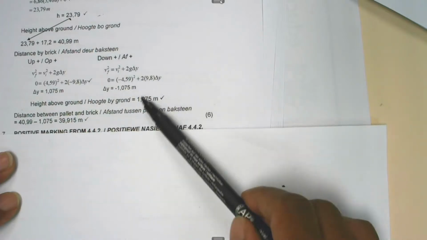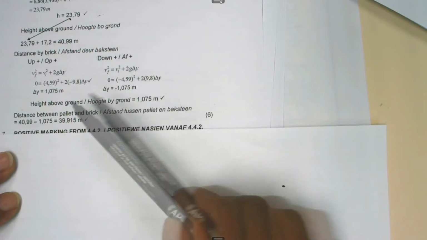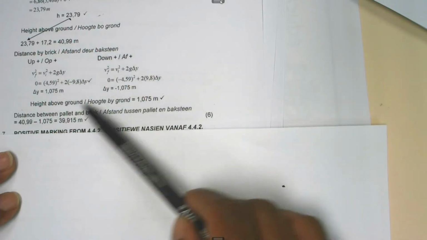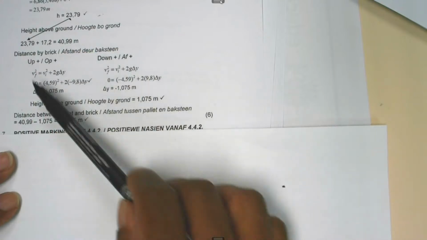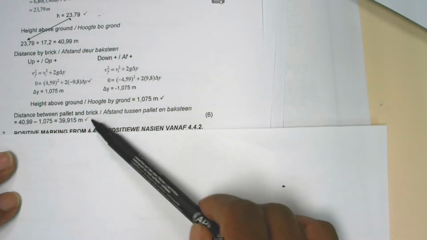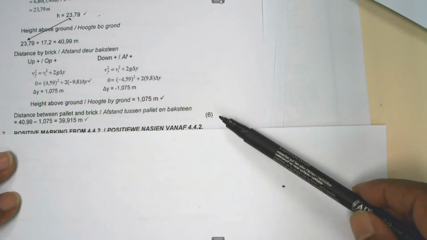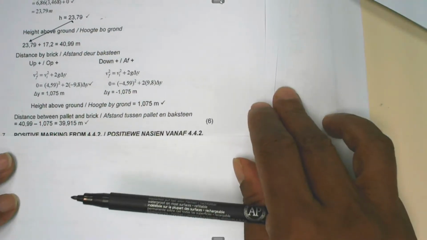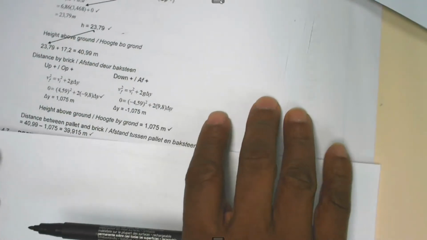1 mark for the height of the brick, 1 mark for the substitution in getting the height, and that means for this you are having 2 marks on the substitution in calculating the brick's height, the interpretation, and then subtraction, and then the answer, it is also 1 mark. For the pallet part, we are having 3 marks. So from there we are okay. We are having 6 marks.